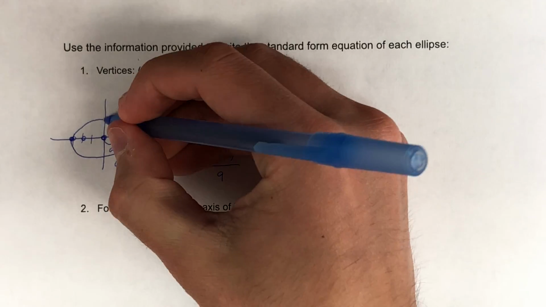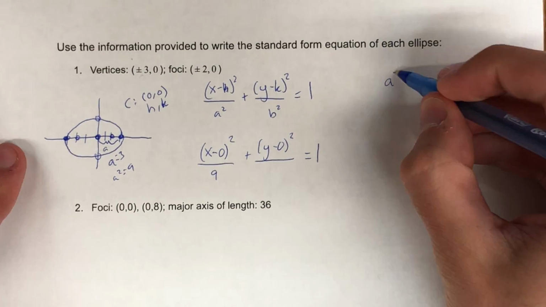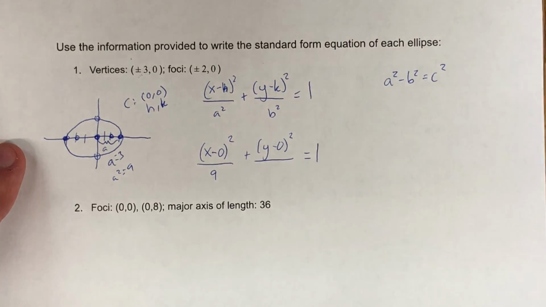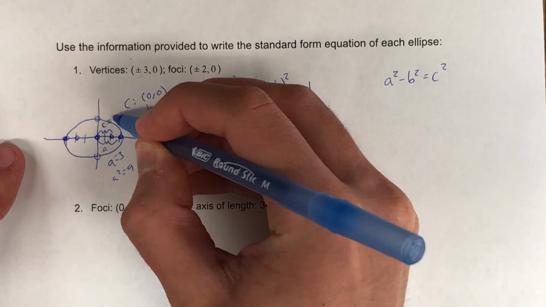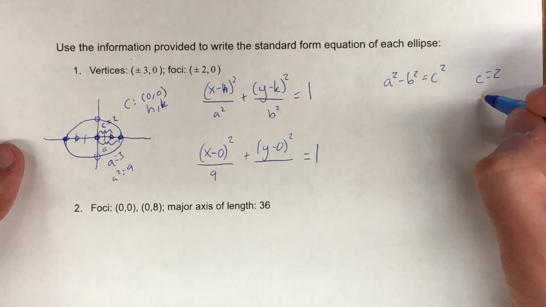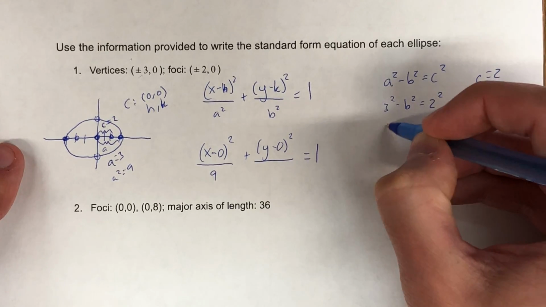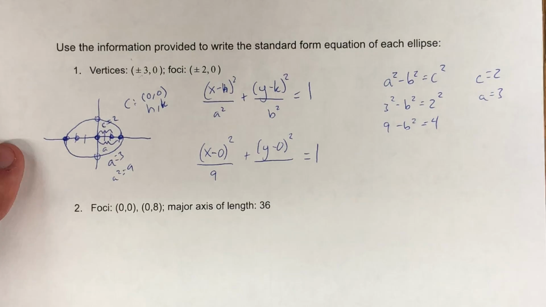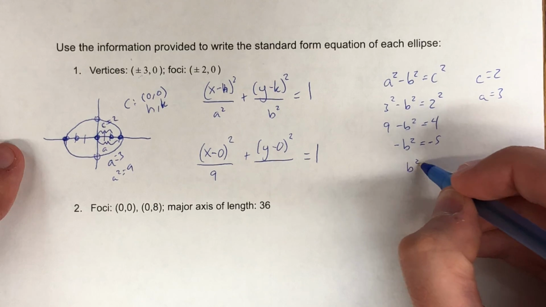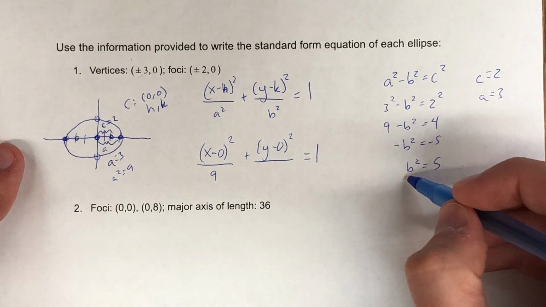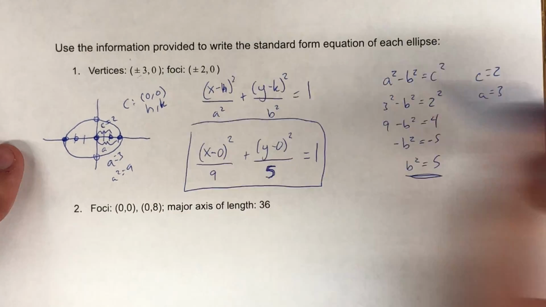We're not given our co-vertices, so we don't know those points. But what we do have is our c value, so we can use that. Remember, a squared minus b squared equals c squared. The distance from our center to our focus is 2, and that would be our c value. So c is 2. We already determined a is 3. So we have 3 squared minus b squared equals 2 squared, or 9 minus b squared equals 4. Subtract 9 from both sides, and we get negative b squared is negative 5. Divide both sides by negative 1, and we get b squared equals 5. That's what we're trying to find. We're just trying to figure out what b squared is, so we don't even need to find b. It would be 5.